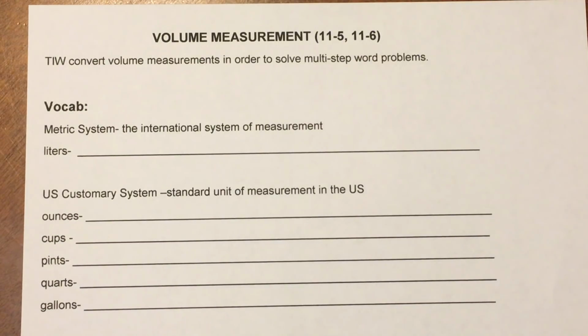And remember, volume is what goes inside of an object. So when we did volume with the formula length times width times height, we were talking kind of about cubic. We were talking about how many little cubes could fit in. Now we're talking about volume, meaning liquid. So how much liquid's going in a container. So our goal is we're going to convert volume measurements in order to solve multi-step word problems.